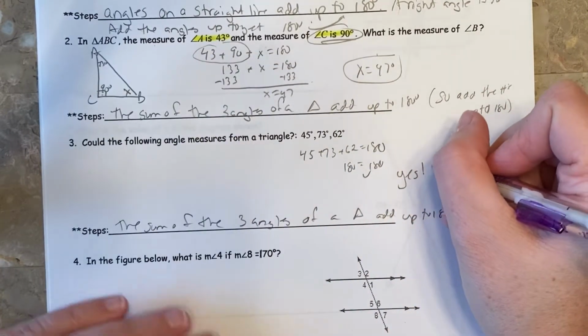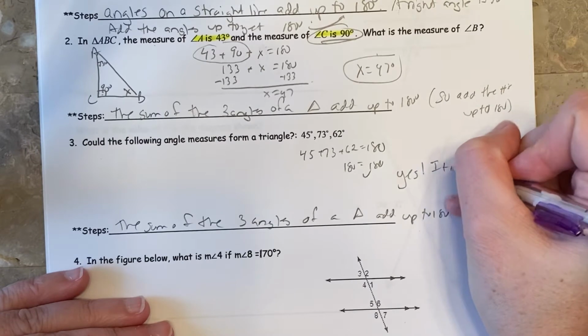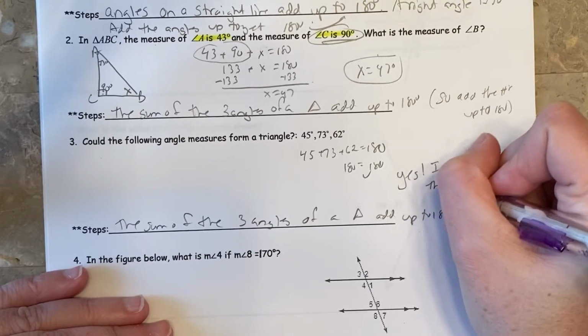So yes, it is a triangle because the sum is 180.